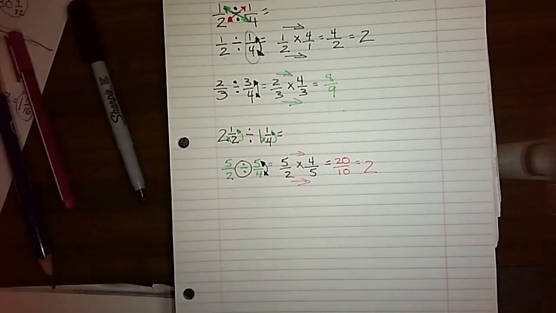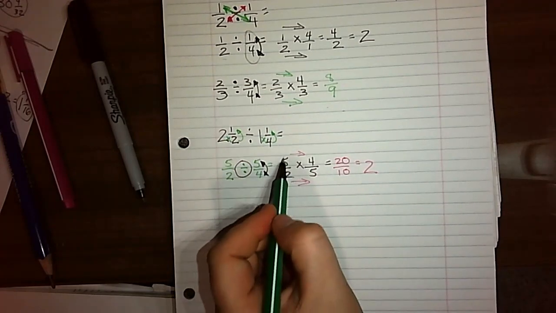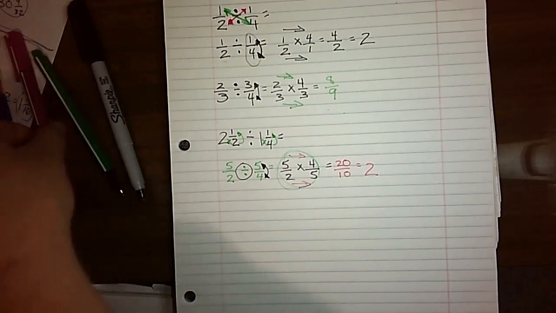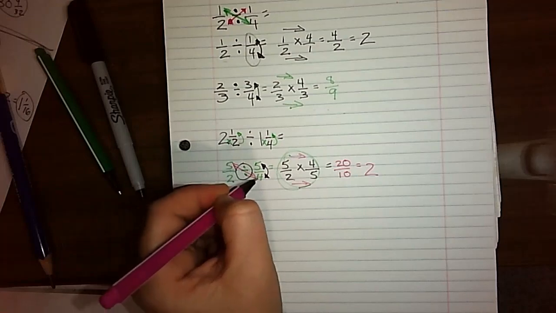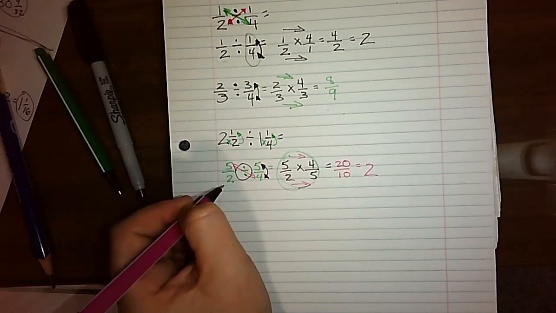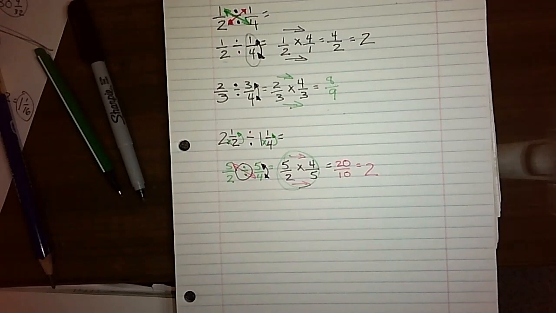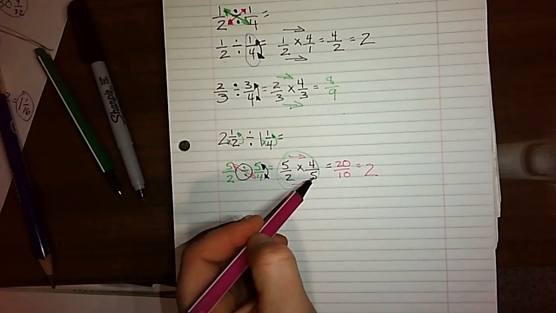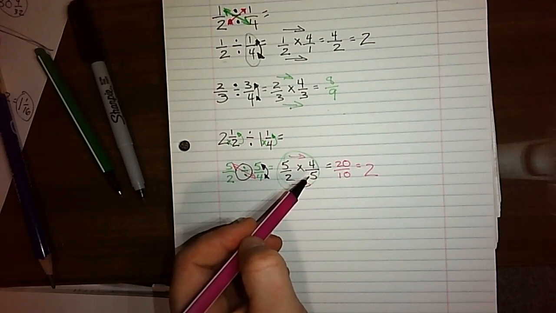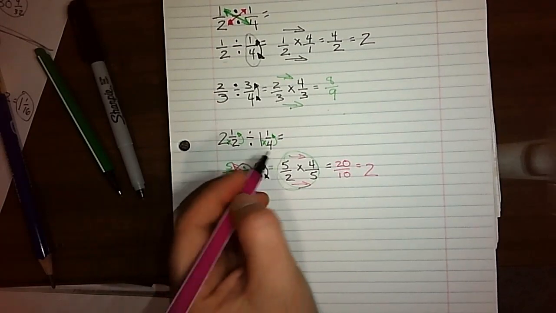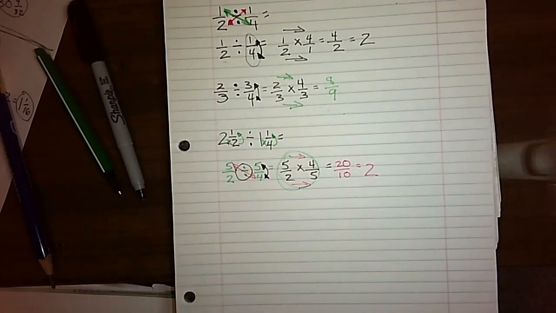Or you can cross factor it out. If you wanted to, instead of doing this part, you could have just gone like this. Cross out the 5 and the 5, they cancel each other out. And then on the 2 and the 4, you just factor it out just like that.